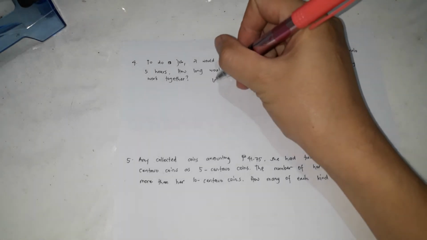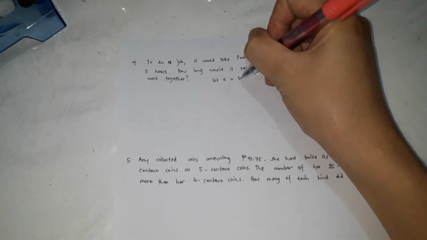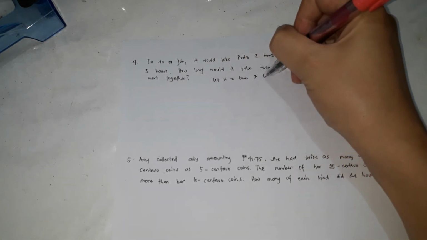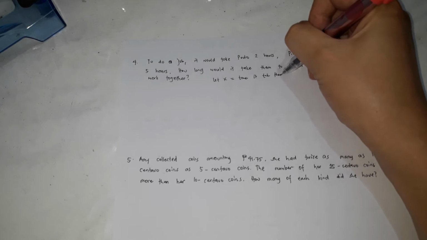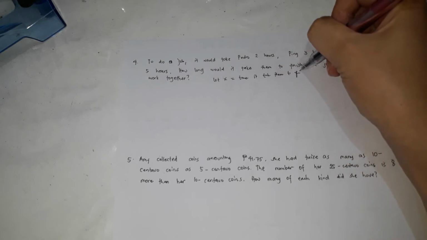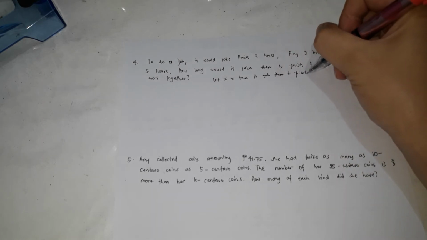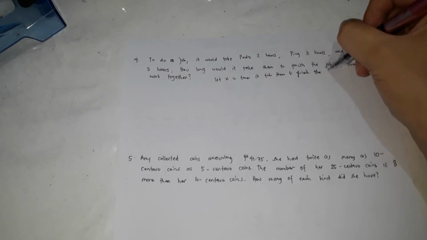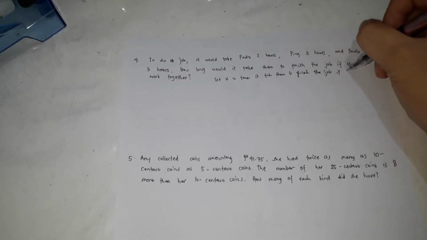So, we know that mabilis si Pedro magtrabaho, while si Paolo is matagal. So, how long would it take them to do the job? So, what we're going to do in here is we're going to first find the unknown. So, let x be the time it takes them to finish the job if they work together.